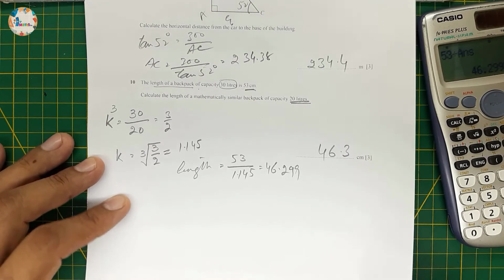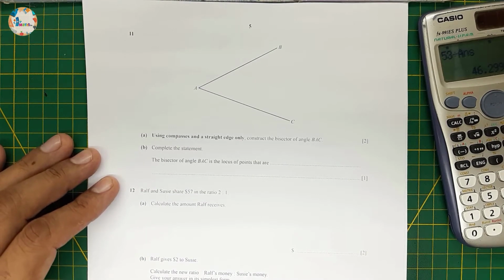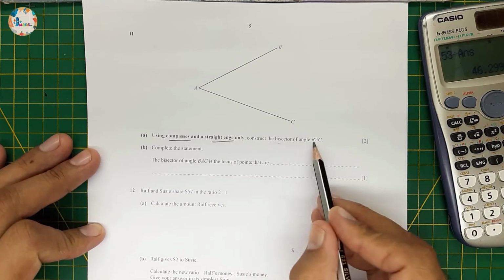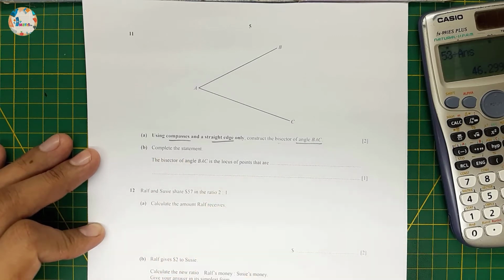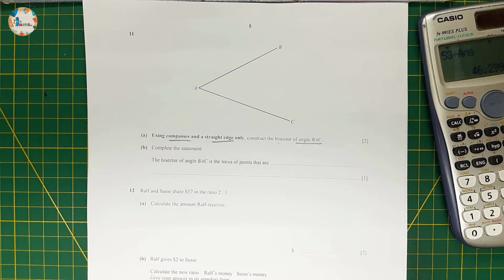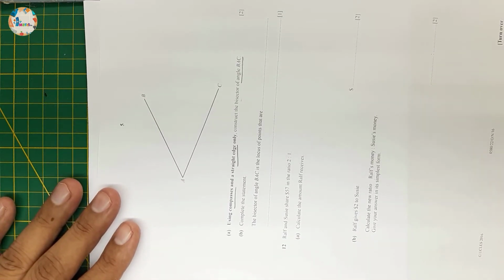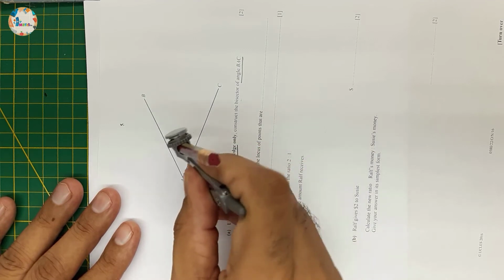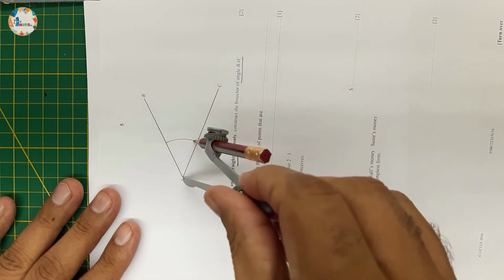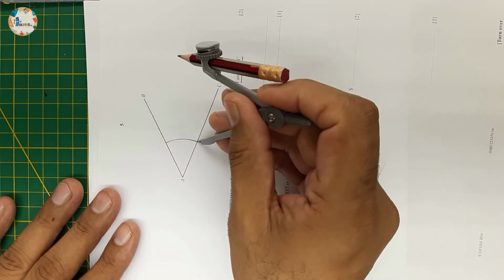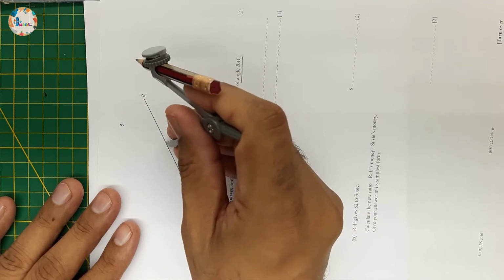Hopefully you understood this question as well. Now question number 7 is a construction question. Using compasses and straight edge only, construct the bisector of the angle BAC. So to draw the angle bisector, we can rotate the page according to our convenience. So we will be rotating this page and putting the compass over A, and we can draw an arc like this one, and after that we will be opening the compass more and putting it over here and over here.